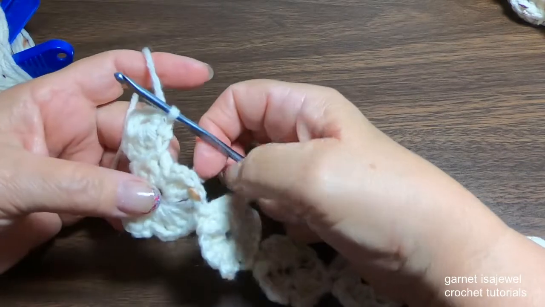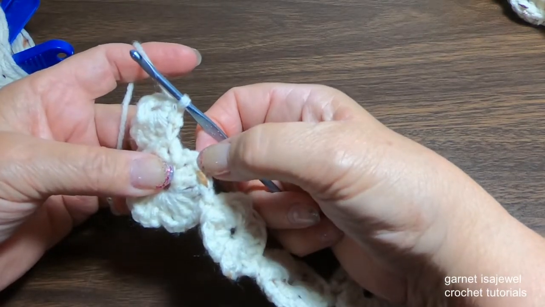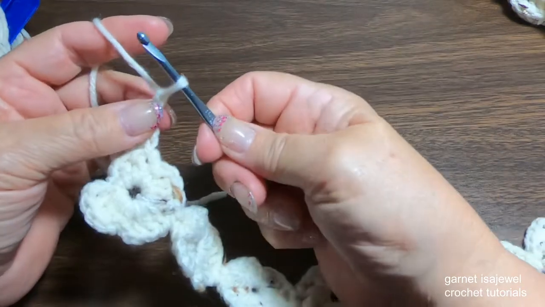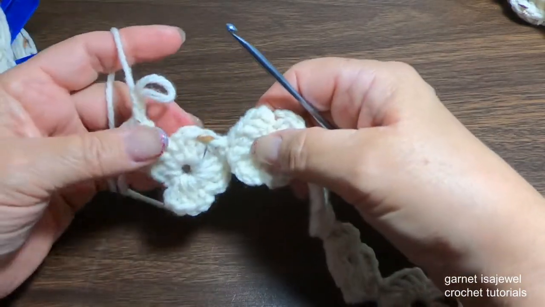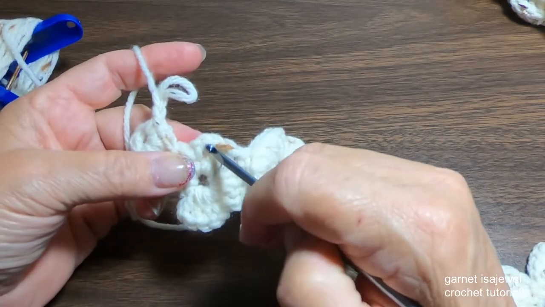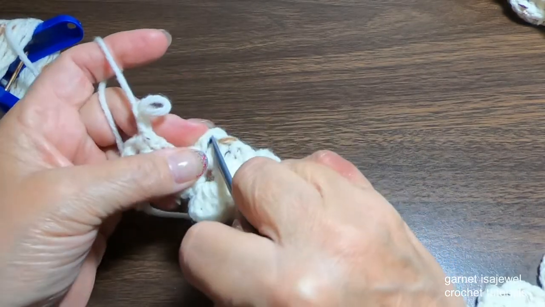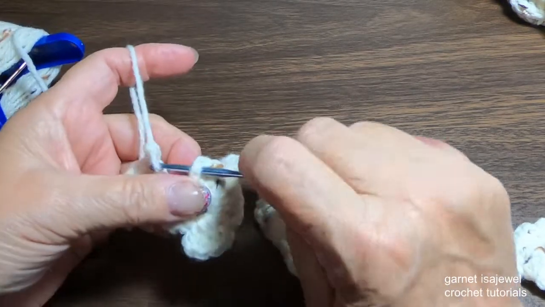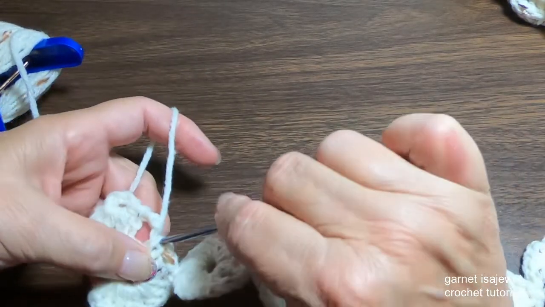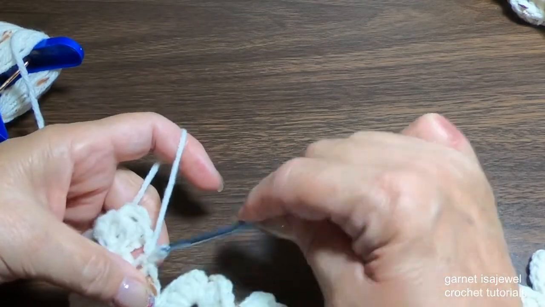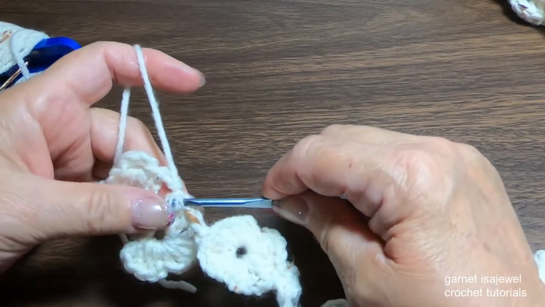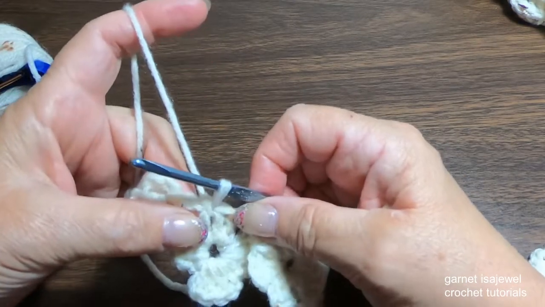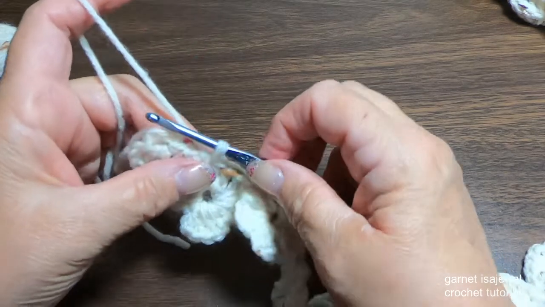All right. So now we also got our second one right here. So let's chain 2 and make this loop a little bit longer. So on the top of the second chain 2, insert your hook, pull it through, make sure you get all the strands, not like I did. Okay, and then make your loop just a little bit longer.